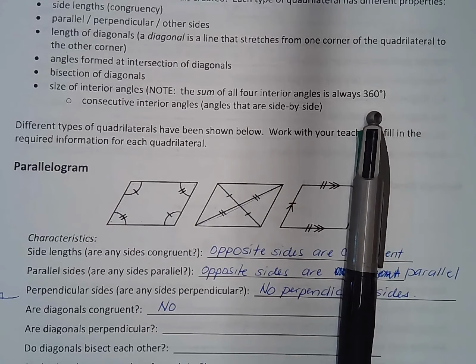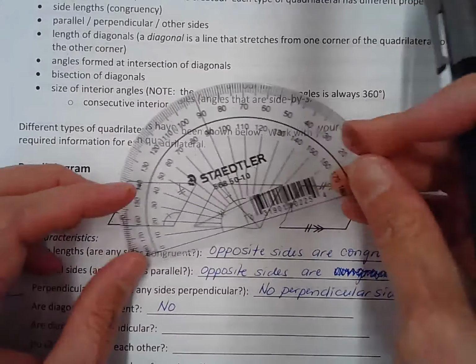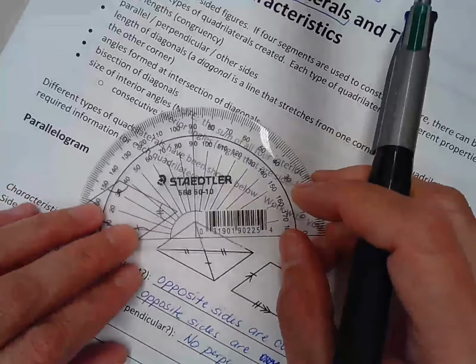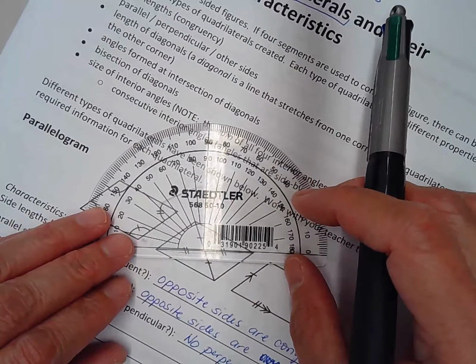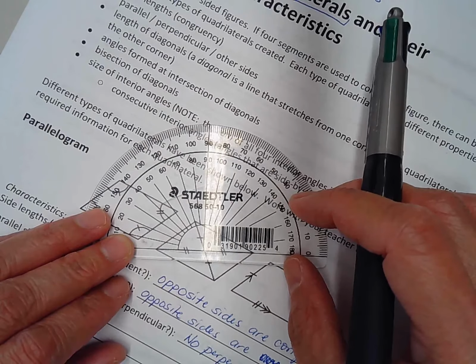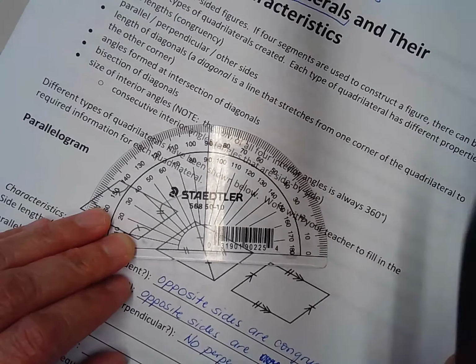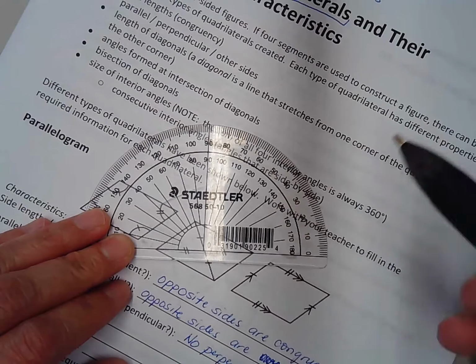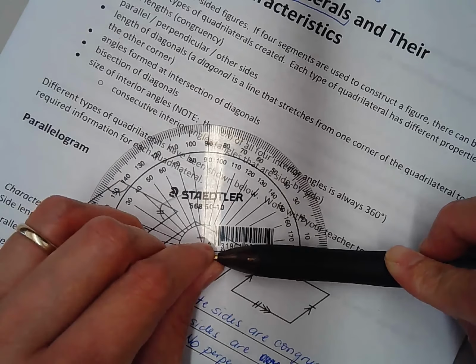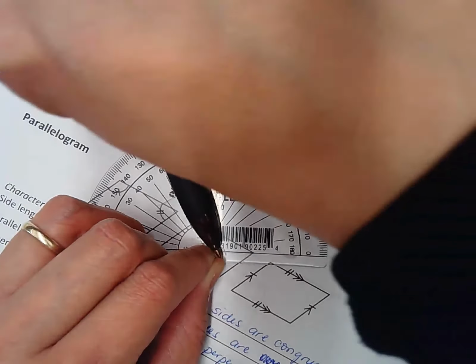Okay, let's see. I have a protractor. I'm going to do it sideways this way. So here's my protractor. It starts from this line and then rotates to the next diagonal.